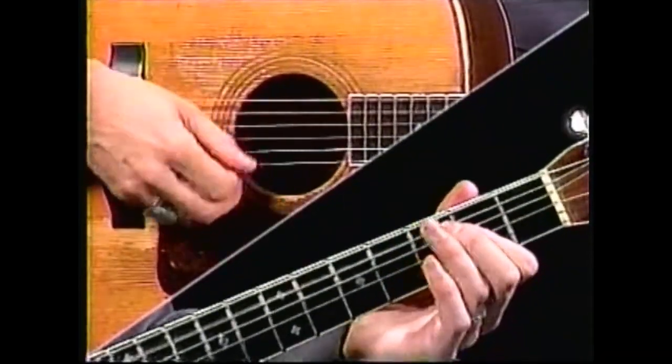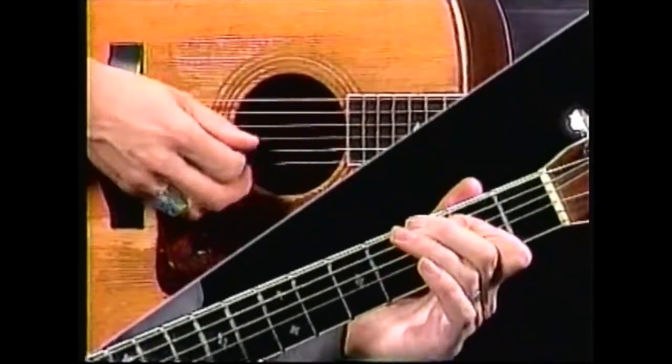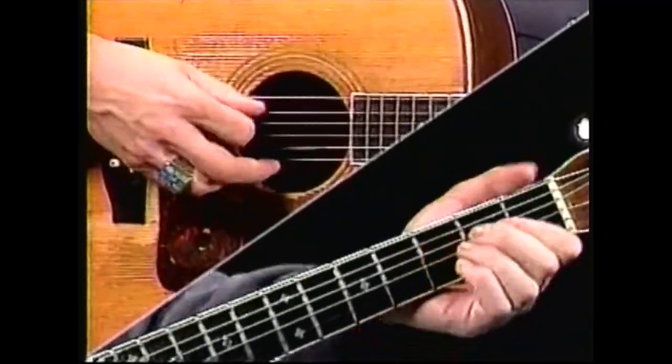If you were in A, one of the reasons that the capo was so popular in bluegrass is to maintain that open string sound for the G run, either in the key of G or the key of D.